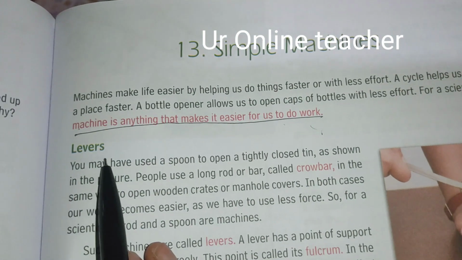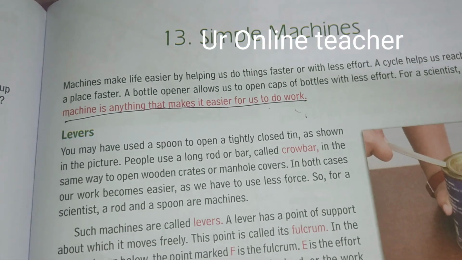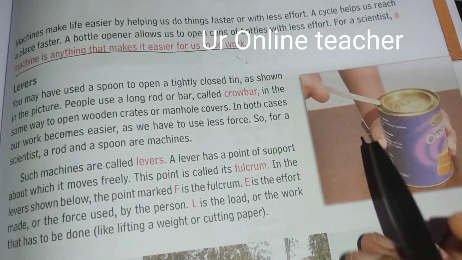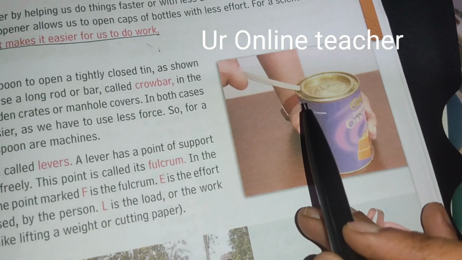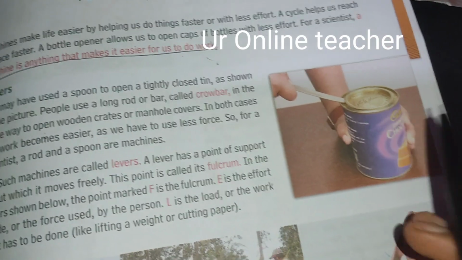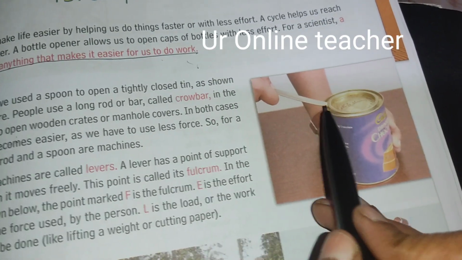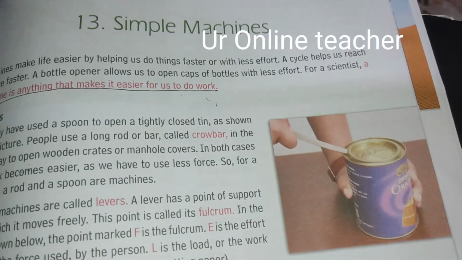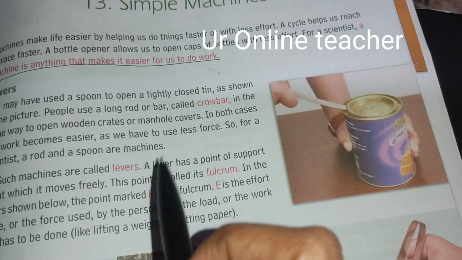Then levers. What are levers? These are one type of machines. You may have used a spoon to open a tightly closed tin. We can see a tin. If you want to open it with a hand, it will become very difficult. But when we use a small spoon, inserting it here, and if we try, it will become very easy to open it.